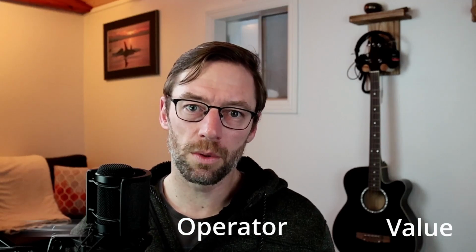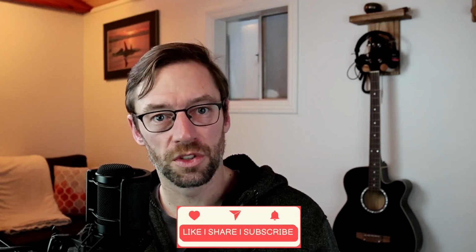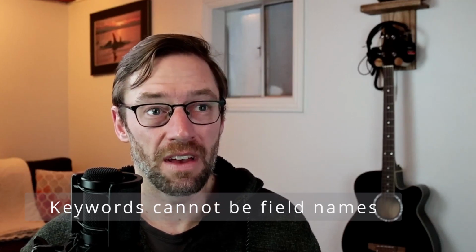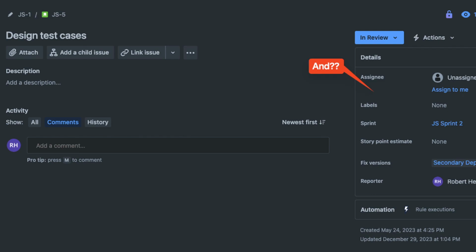Now that we know what JQL is and understand the concept of field operator value, we need to learn about keywords. These are reserved words in JQL that allow us to do things like combine multiple clauses in different ways, or even alter the logic of a clause. For example, using not will give us everything that is not equal to that clause. In general, keywords can't be used as a field name or as a value, as this would confuse JQL. So you probably won't ever see a field called "and" on a Jira ticket.